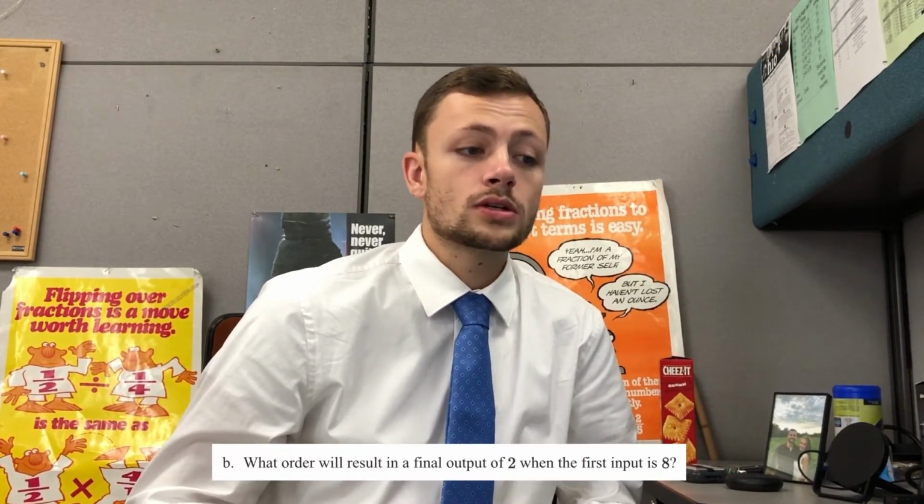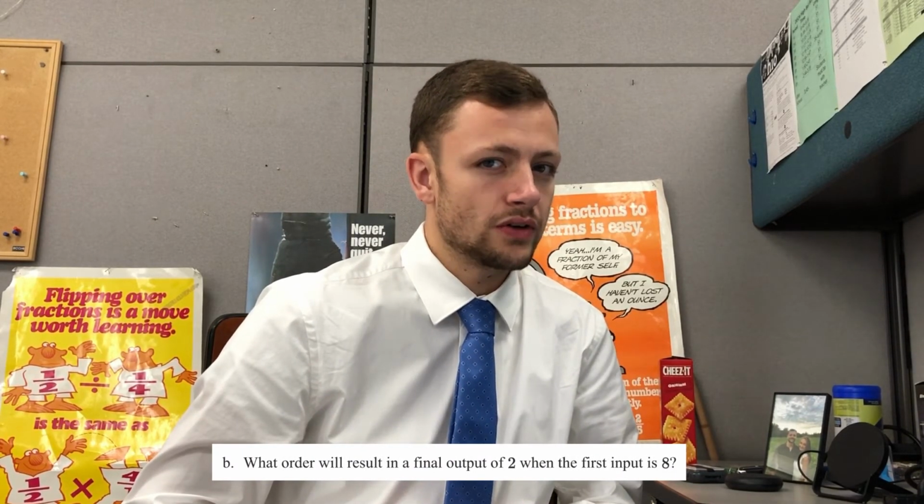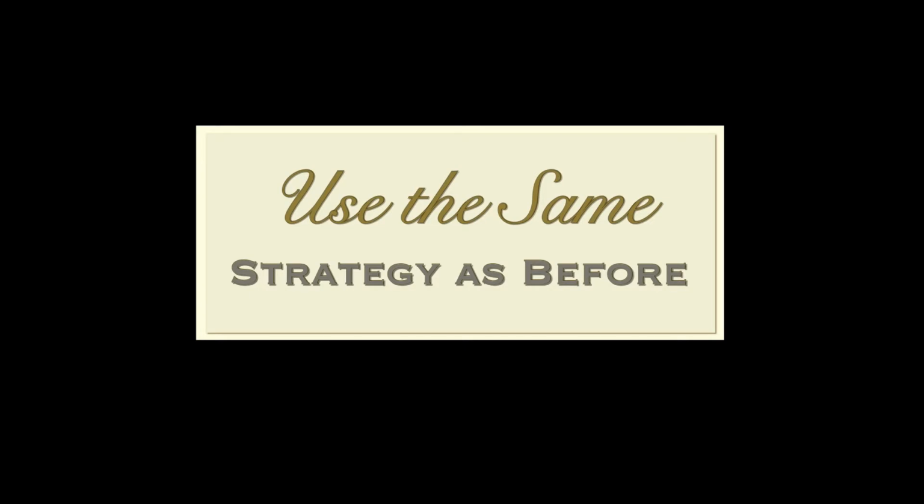Now, for part B, which order is going to result in an output of 2 if we start with an initial input of 8? So now you should use the same strategy as before. We're just starting with an input of 8 and ending with an output of 2. So based off of what you already know about whether or not plugging a number into a particular function is going to give you a positive or a negative number, you should make sure that you take a look at that to try and sequence your functions a little easier this time.